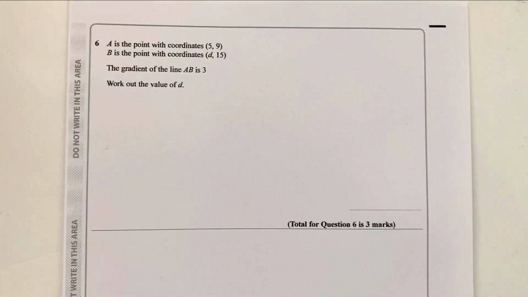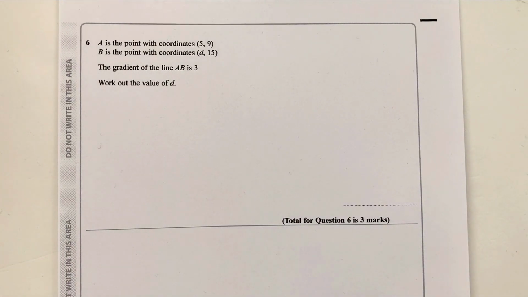So question number 6, which is the last one in this, is a gradient question. A is the point with coordinates (5, 9), and B is the point with coordinates (d, 15). The gradient of the line AB is 3. Work out the value of d. Okay, so how do we do that? Well, we've got a couple of different ways of doing that. I think what I'm going to do first is work out the equation of the line.